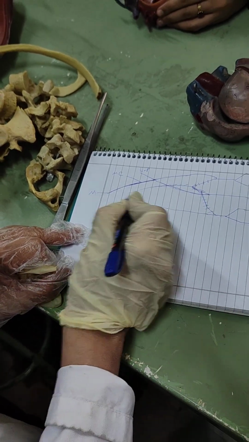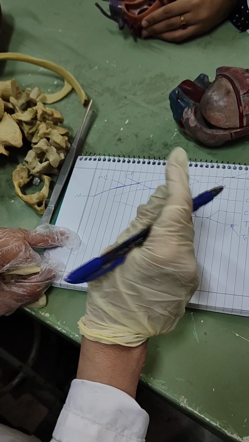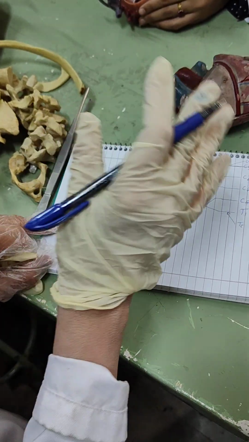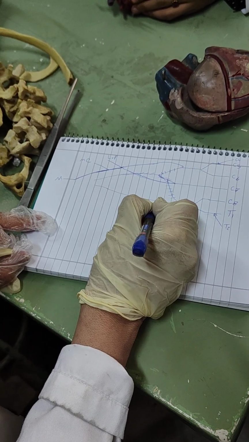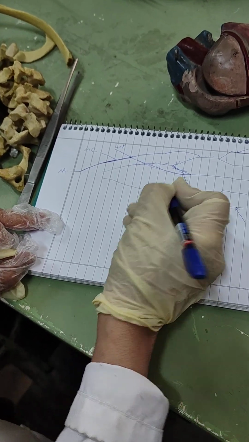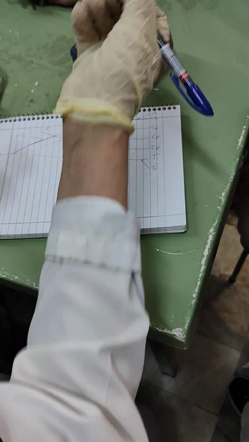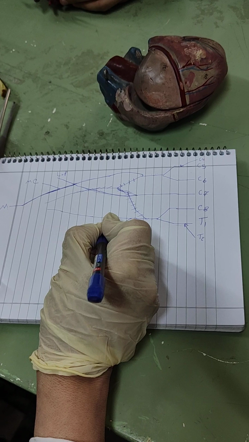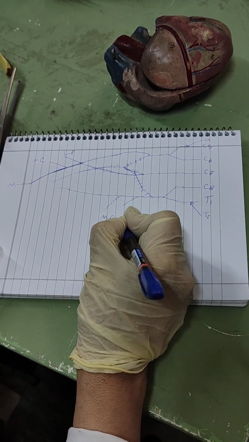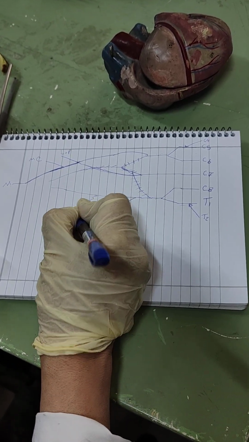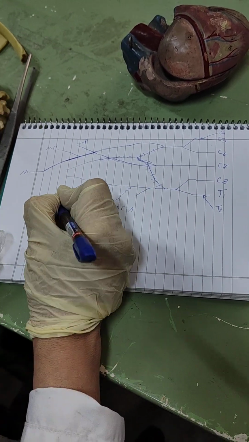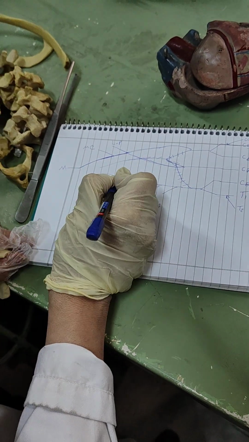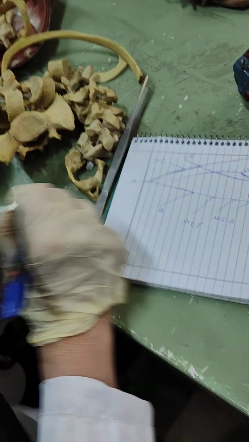About the medial cord, we have 5 branches. Do you remember? What are the names of these 5 branches? Medial pectoral, medial cutaneous of the arm, medial cutaneous of the forearm, ulnar, and the medial root of the median.